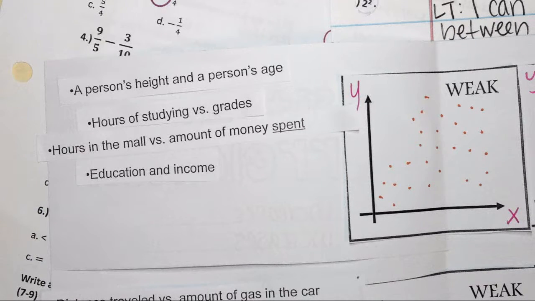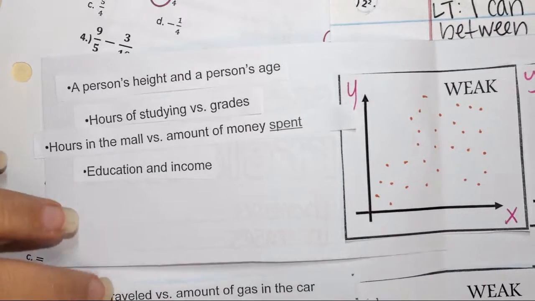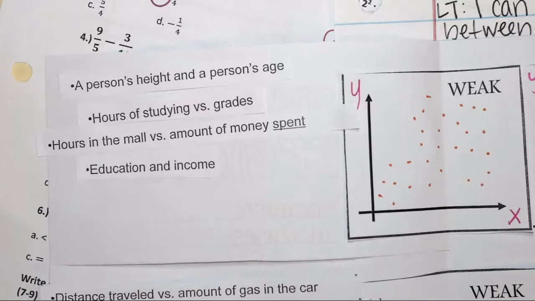All right, temperature and the number of people wearing jackets. As the temperature increases, more people are wearing jackets. Oh, wait, just kidding. As the temperature increases, so this is a negative, yeah. As temperature increases, there are fewer people wearing jackets. But that is an easy one to get confused on.